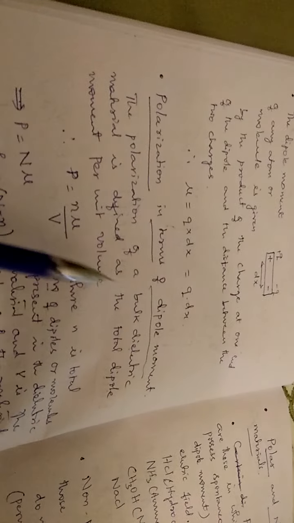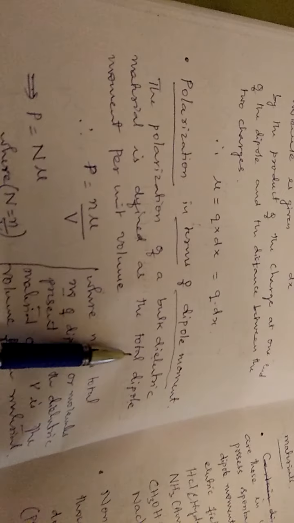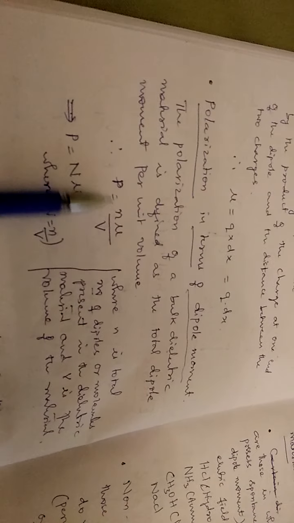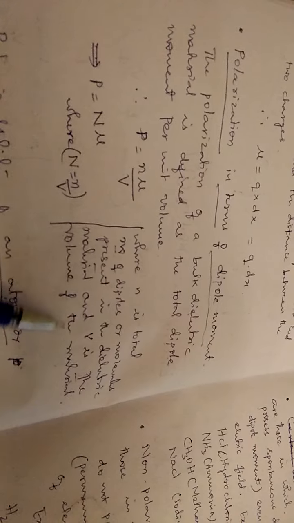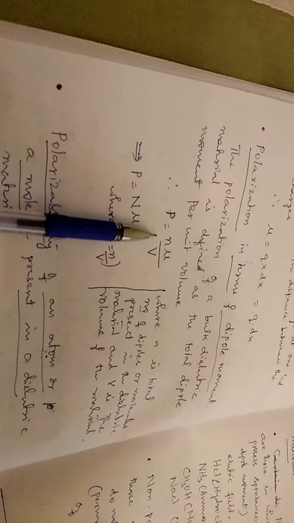Polarization in terms of dipole moment. Polarization of a bulk dielectric material is defined as the total dipole moment per unit volume. So P is equal to N into mu, where N is the total number of dipoles or molecules present in the dielectric material and V is the volume of the material. If we write N by V as capital N, polarization P is equal to capital N into mu.